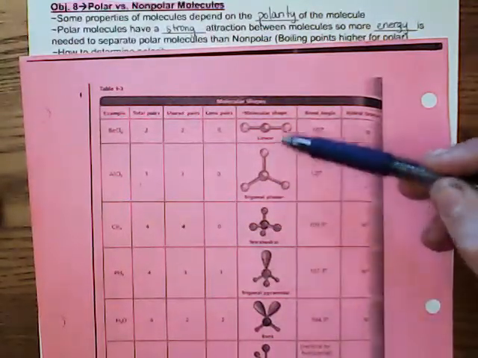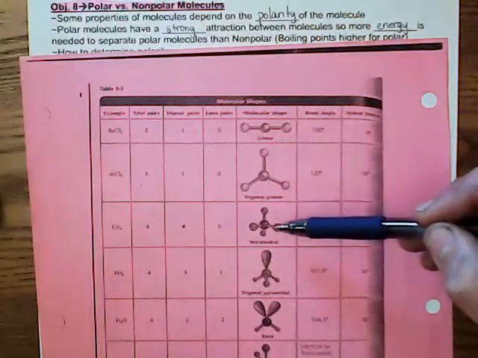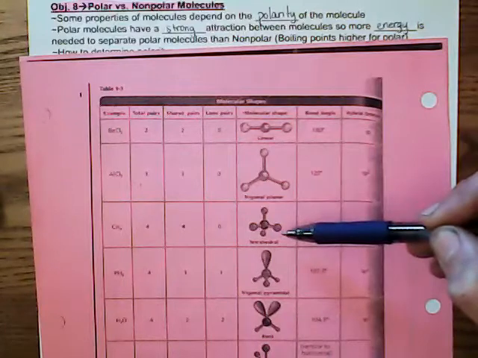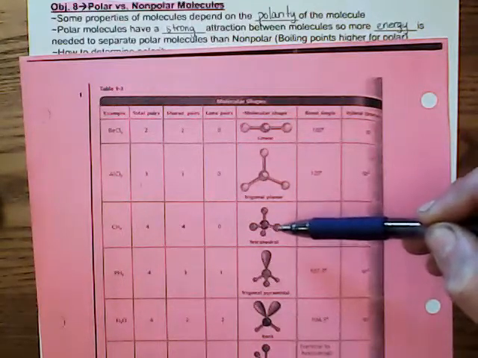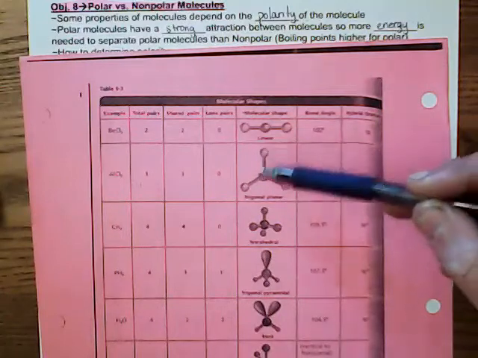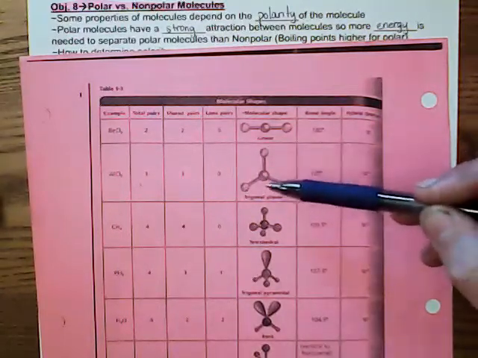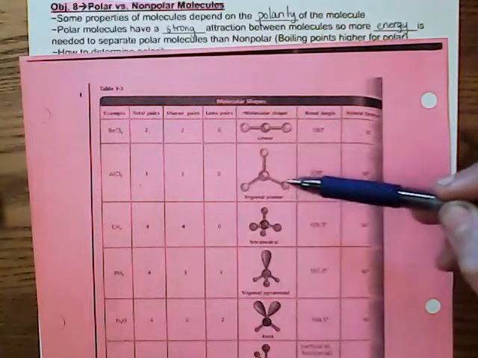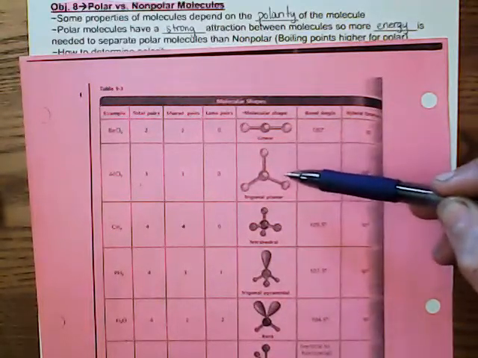The other ones, the top three, you just have to look. If all 4 attachments on tetrahedral are the same, it's going to be nonpolar. If there's one oddball, it becomes polar. Same with trigonal planar. If all 3 of these attachments are the same, it's going to be nonpolar. If one of these attachments is the oddball or different, it's going to be polar.